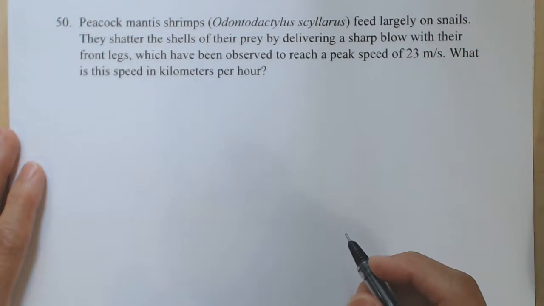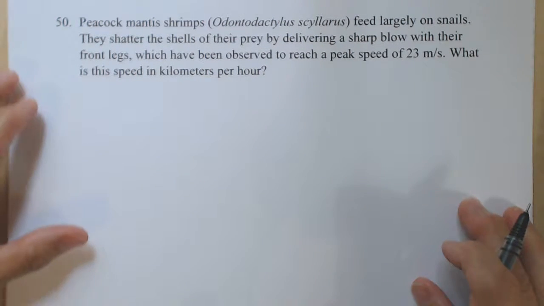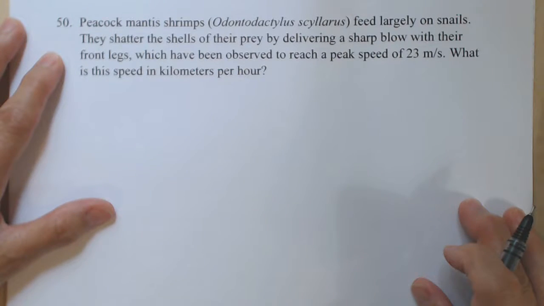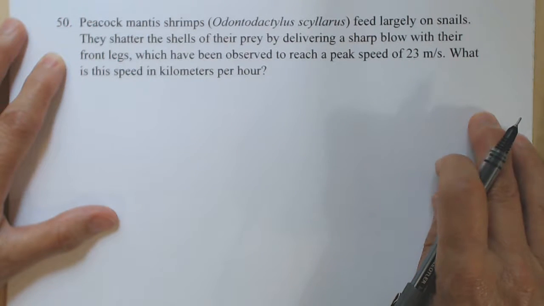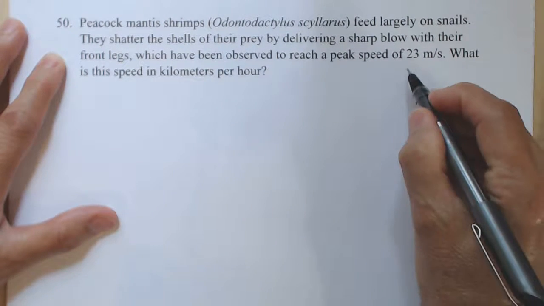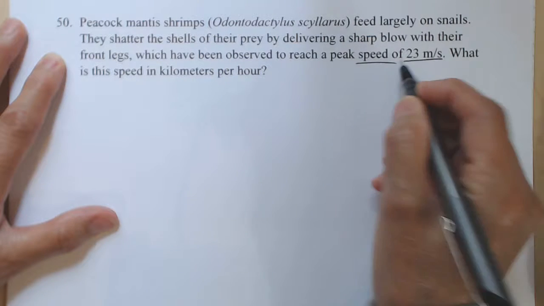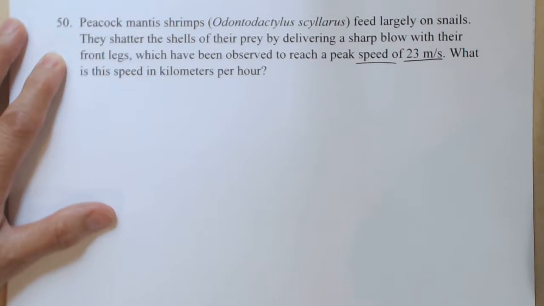Here's another conversion problem, kind of disguised as a problem with some interesting facts about shrimp. Peacock mantis shrimp feed largely on snails. They shatter the shells of their prey by delivering a sharp blow with their front legs, which have been observed to reach a peak speed of 23 meters per second. So that's a speed. What is this speed in kilometers per hour?